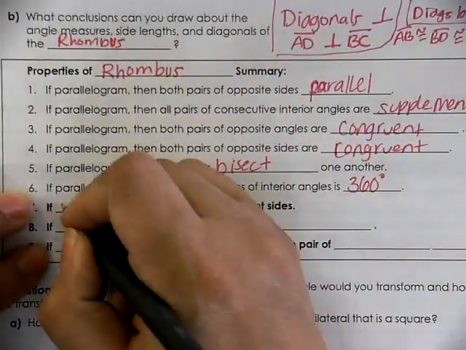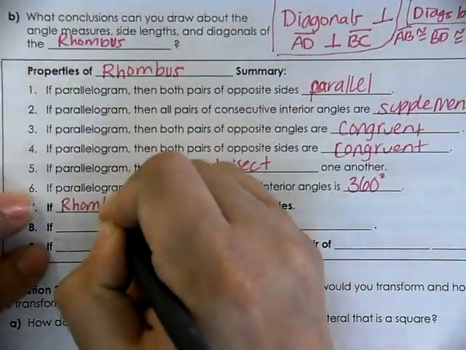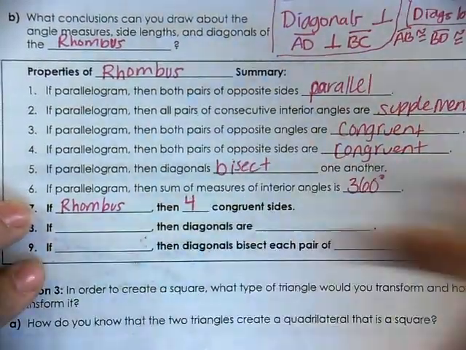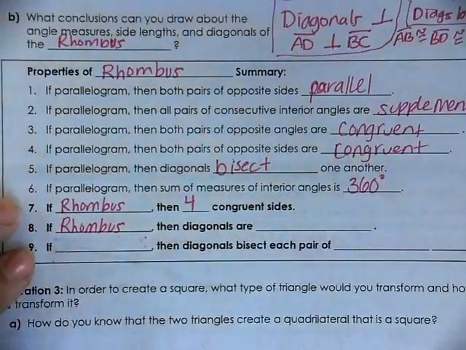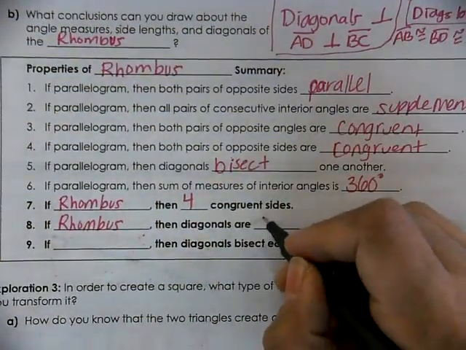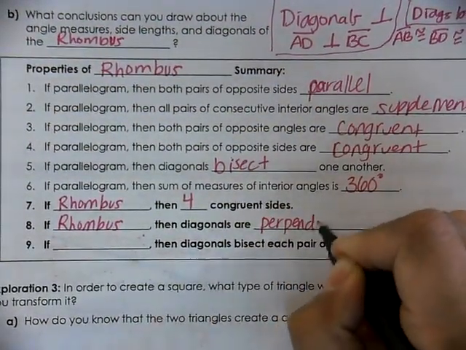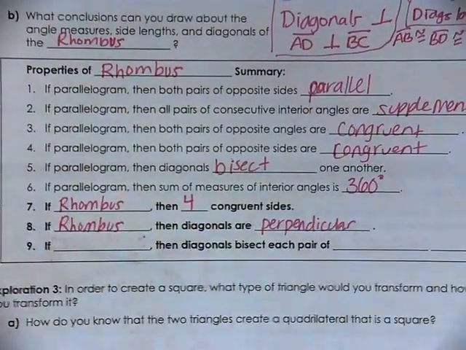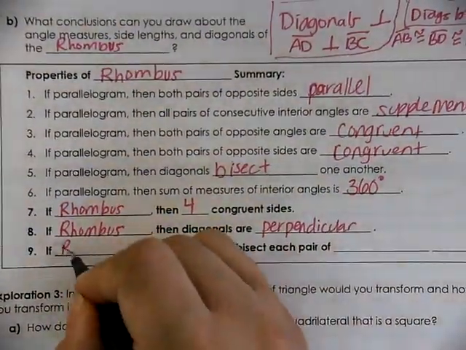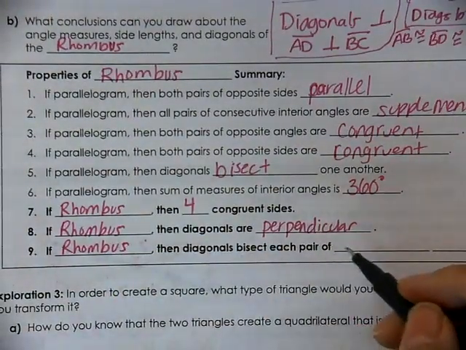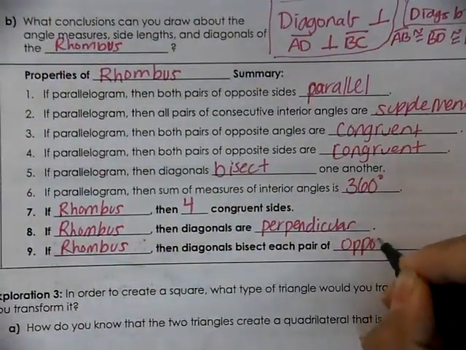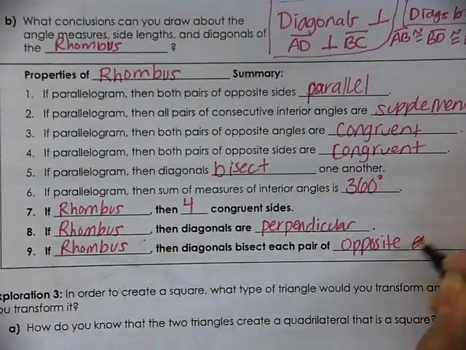Okay, and then the last 3 will now say if rhombus, then 4 congruent sides. If rhombus, then the diagonals are perpendicular. That means they will create 90-degree angles. And if rhombus, then the diagonals bisect each pair of opposite angles.